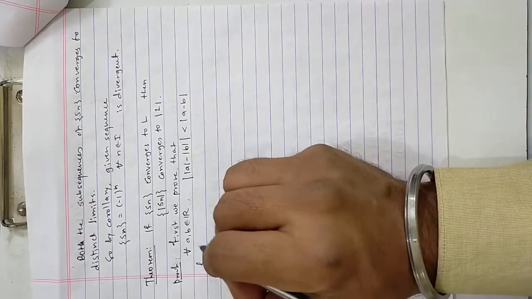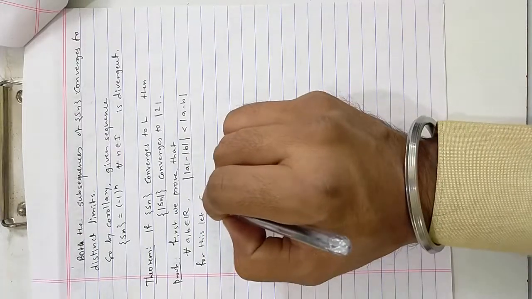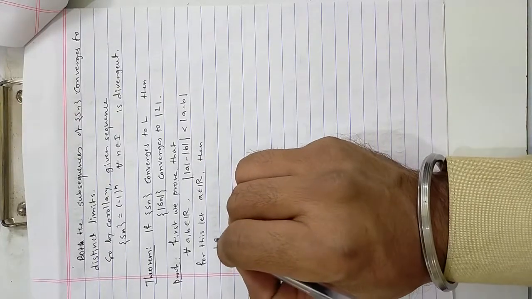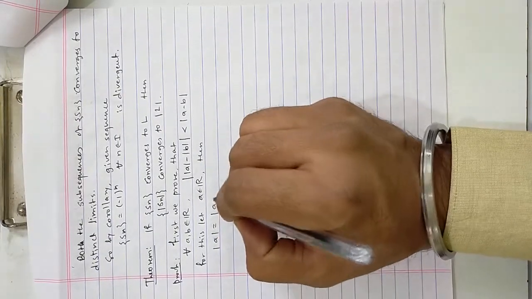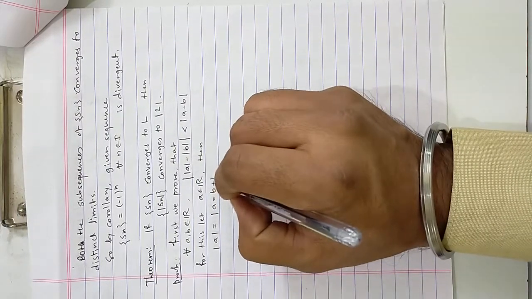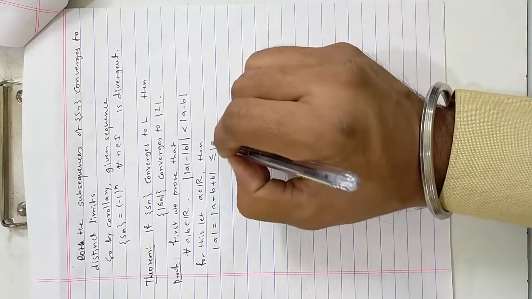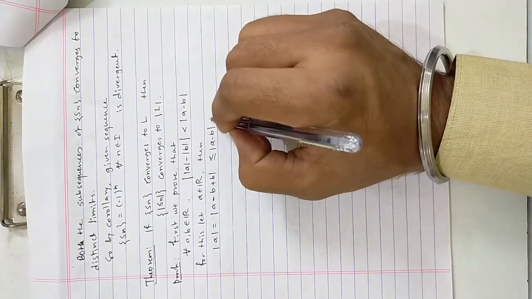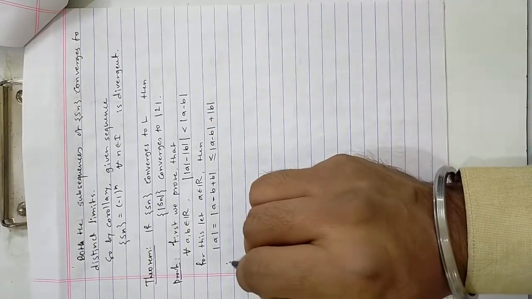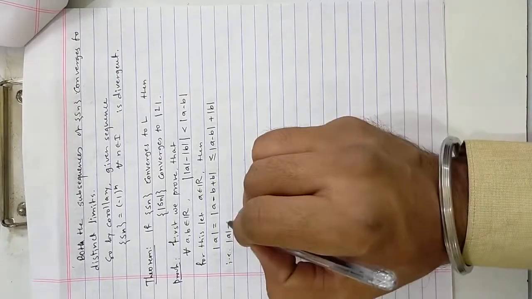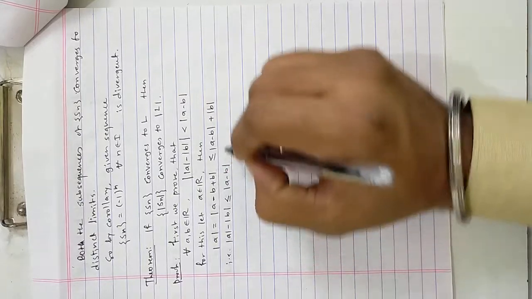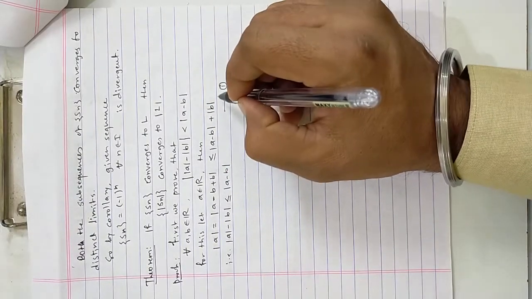For this, let us consider real number a. Then we have seen this in the real numbers. So I can write this absolute value of a as absolute value of (a minus b) plus b. So this is less than or equal to absolute value of a minus b plus absolute value of b by the triangle inequality, right? So that means I can write it as |a| minus |b| is less than or equal to |a minus b|. It is equation 1.